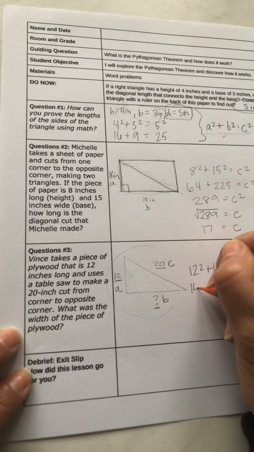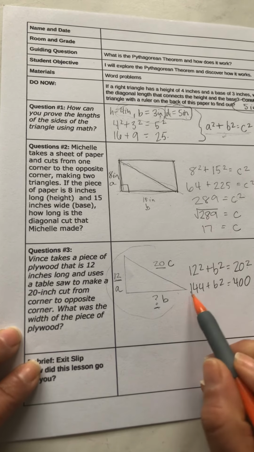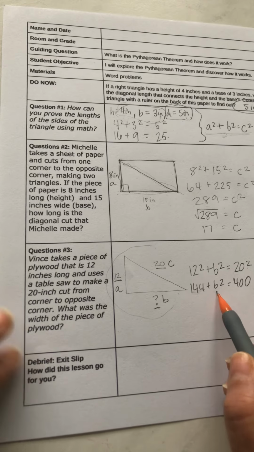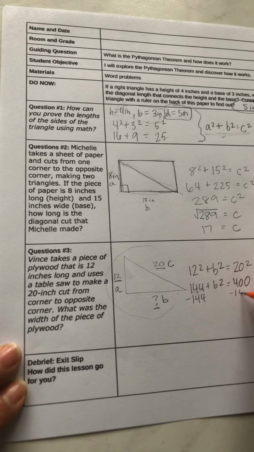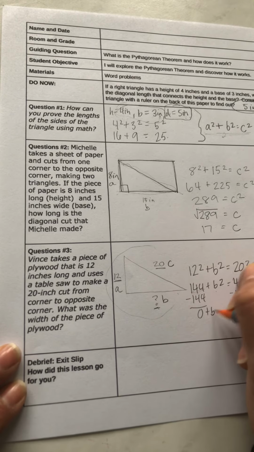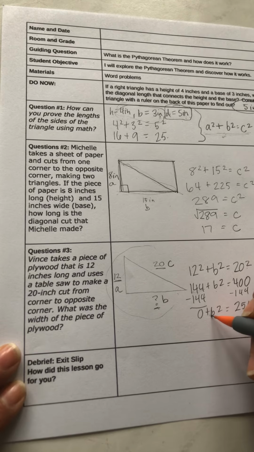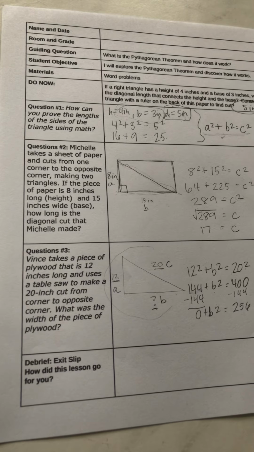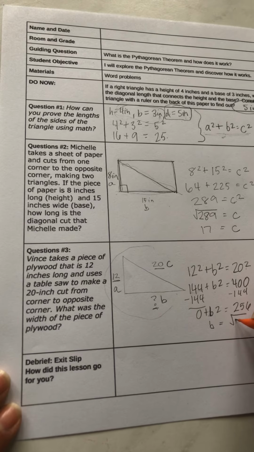So 12 squared is 144 plus B squared, 20 squared is 400. All right, so now I've got to get rid of this 144 so I can get B squared all by itself on one side of the equal sign. So I'm going to subtract it from each side using our algebra. 0 plus B squared equals 256. Now again, B squared. So B times B equals 256. So we have to figure out what B is. So we're going to find the square root. So B equals the square root of 256. And the square root of 256 equals 16.